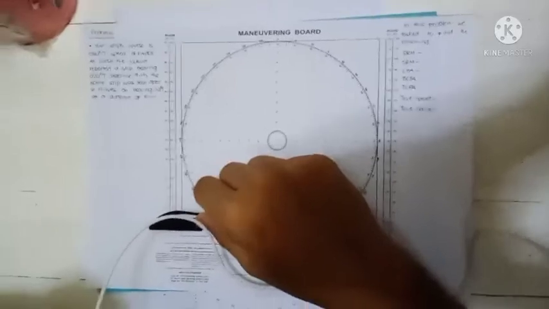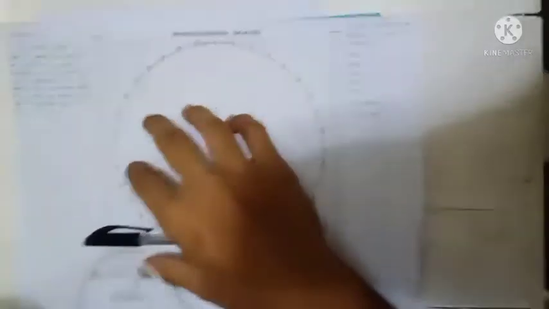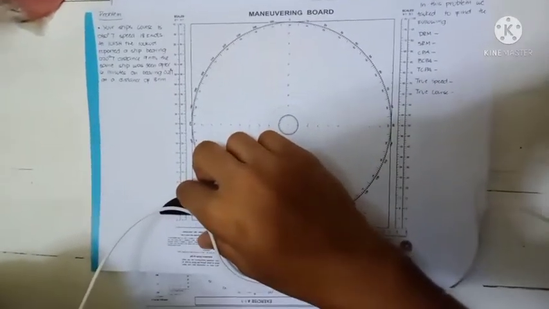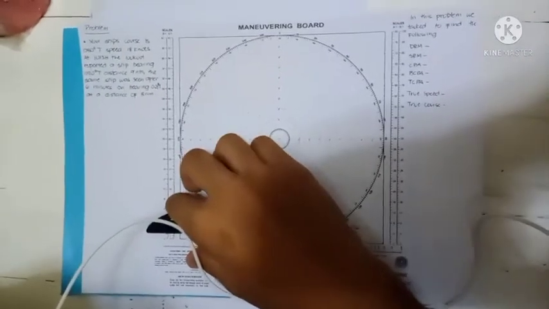And for today's video, I'm going to demonstrate a manual plotting. So here is the problem. Your ship course is 080 degrees true at a speed of 18 knots.